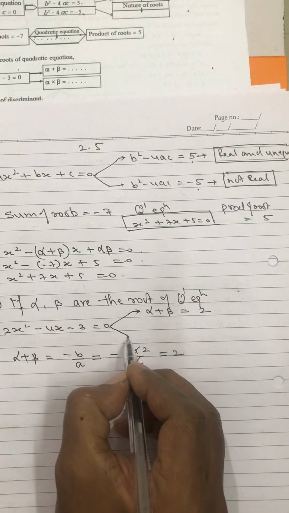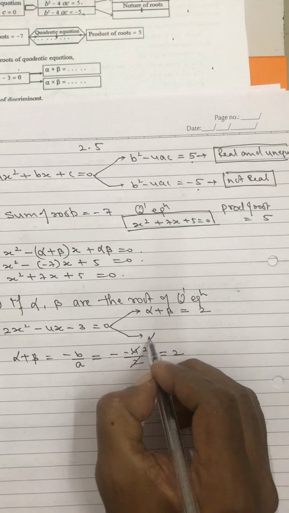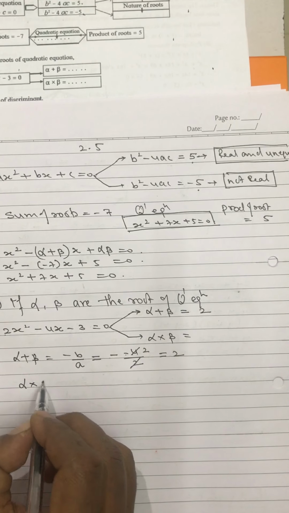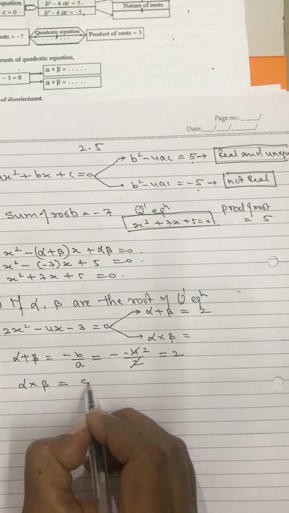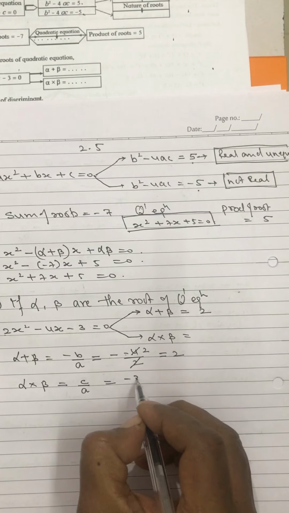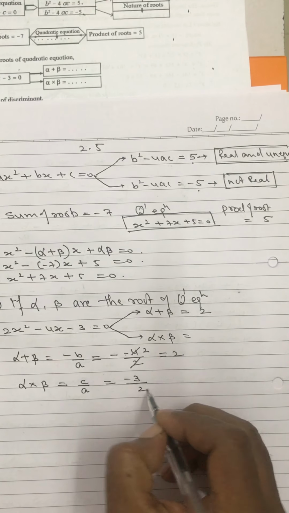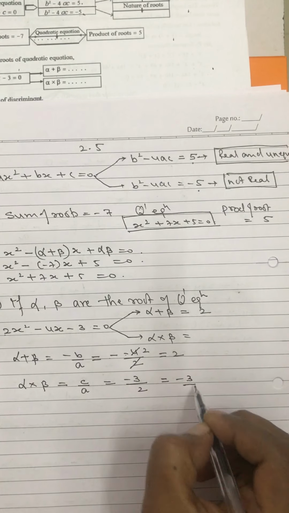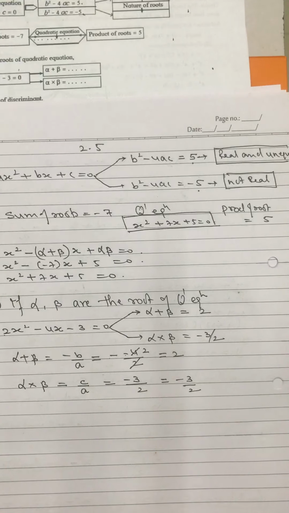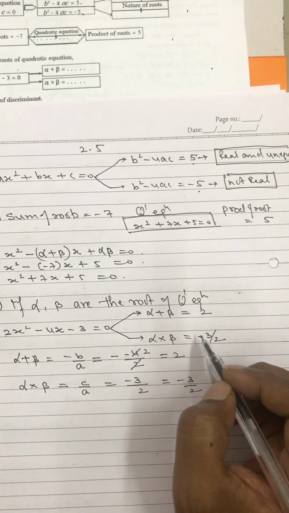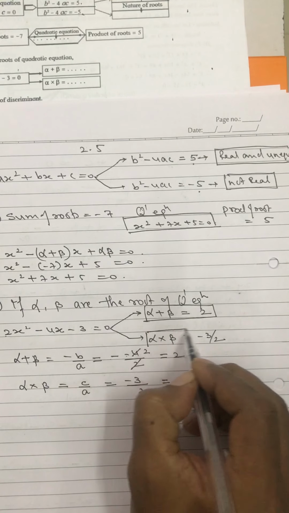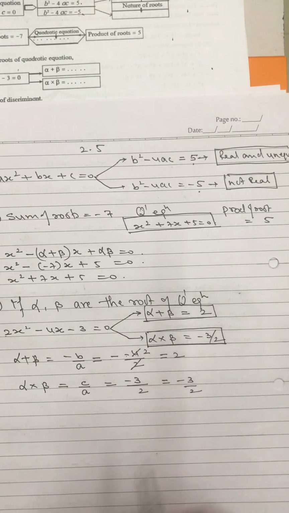And what about alpha into beta? When they ask you about alpha into beta, the formula for that is c upon a. What is the value of c? Minus 3. What is the value of a? 2. That is equal to minus 3 upon 2. So this is the way that you will get alpha plus beta is equal to 2, and alpha into beta is equal to minus 3 upon 2.